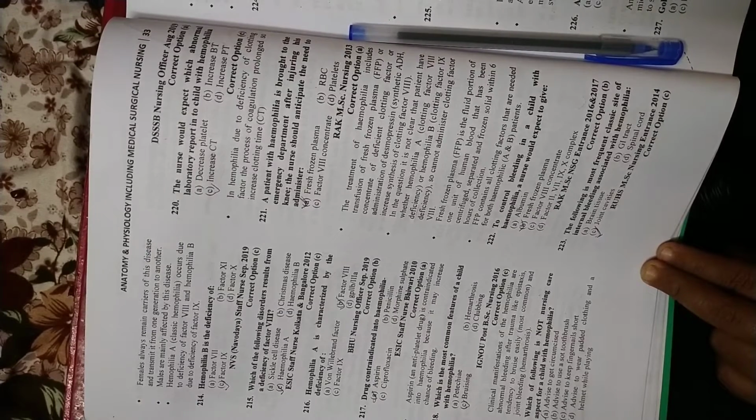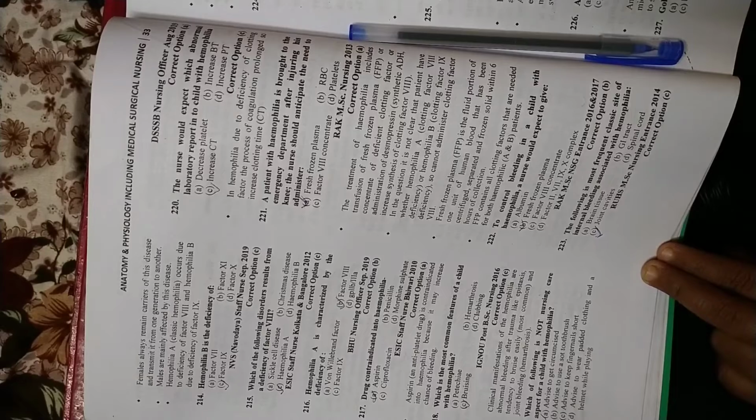Then, a patient with hemophilia is brought to the emergency department after injuring his knee. The nurse should anticipate the need to administer fresh frozen plasma. The treatment of hemophilia includes transfusion of fresh frozen plasma, which is the answer here, or concentrate of the deficient clotting factor, or administration of desmopressin, a synthetic ADH that increases synthesis of clotting factor 8.